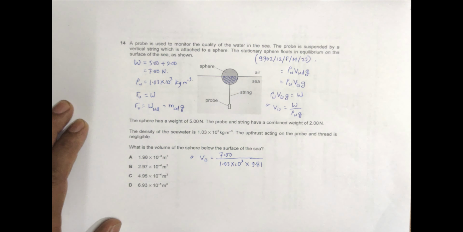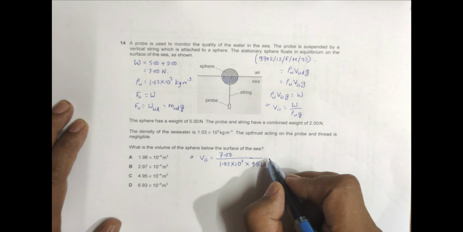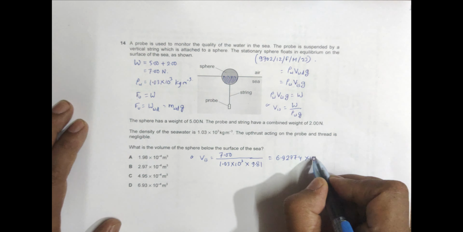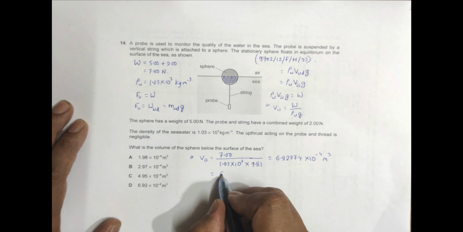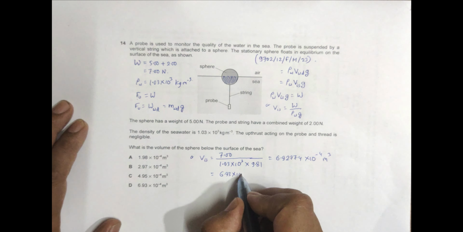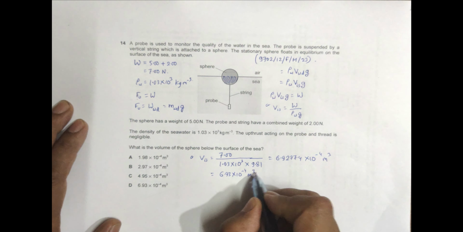Yes, so it becomes 6.92774 into 10 to the power minus 4 meter cube. So when rounded off, it becomes 6.93 into 10 to the power minus 4 meter cube.